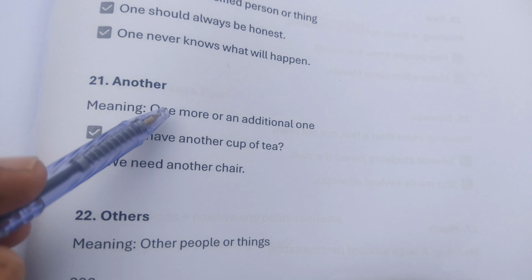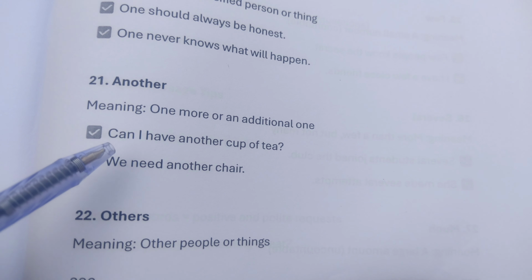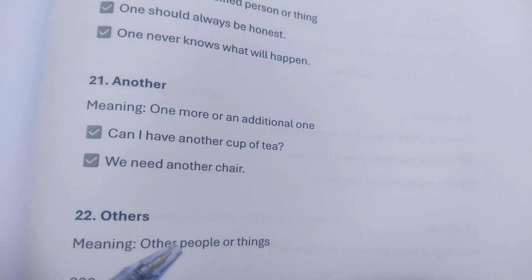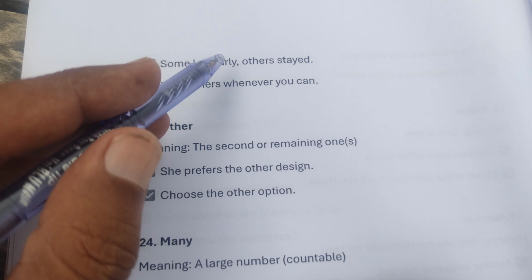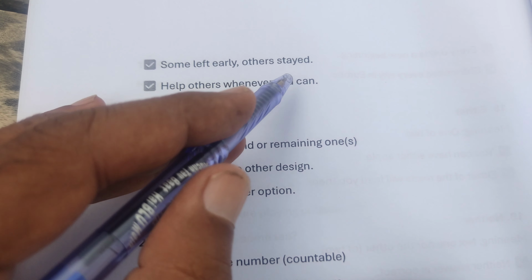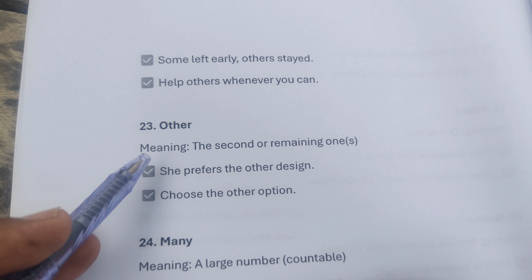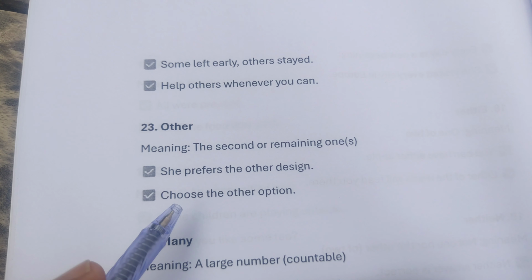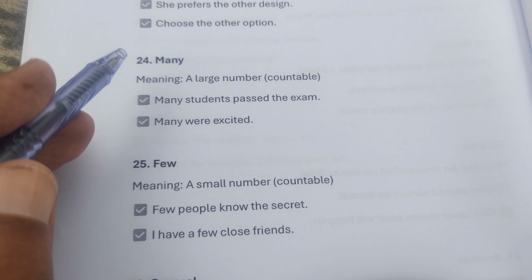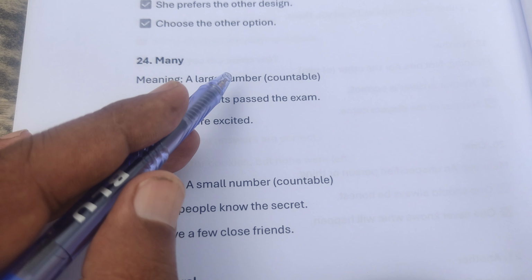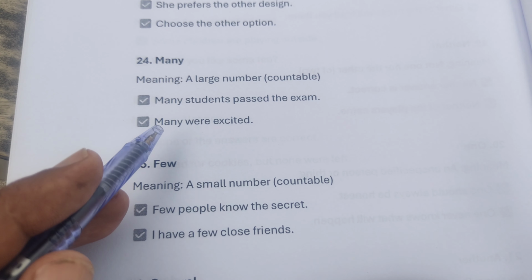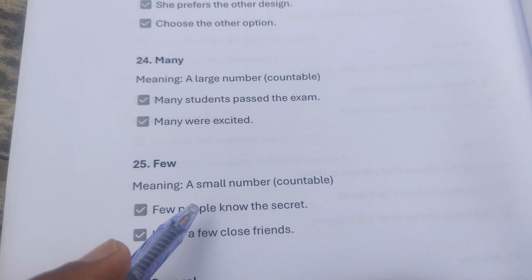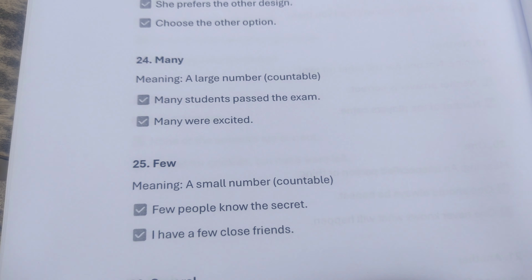Another, meaning one more or an additional one. Example, can I have another cup of tea? We need another chair. Others, meaning other people or things. Some left early, others stayed. Help others whenever you can. Other, meaning the second or remaining ones. Example, she prefers the other design. Choose the other option. Many, meaning a large number. Many students passed the exam. Many were excited. Few, meaning a small number. Few people know the secret. I have a few close friends.